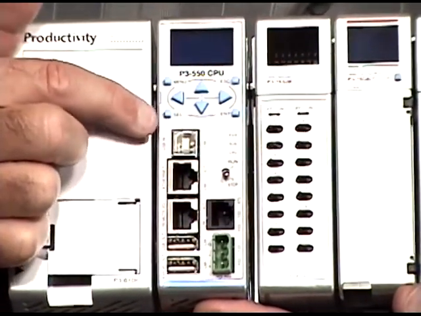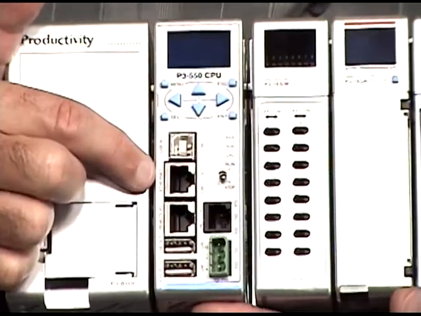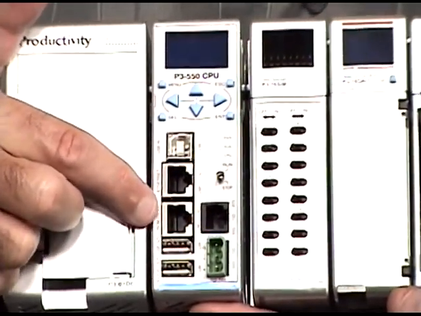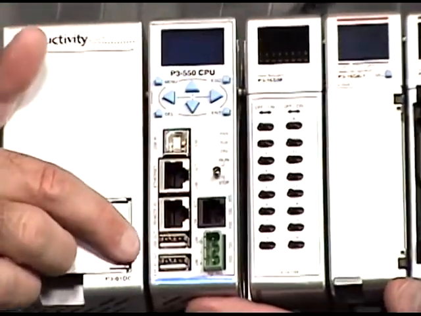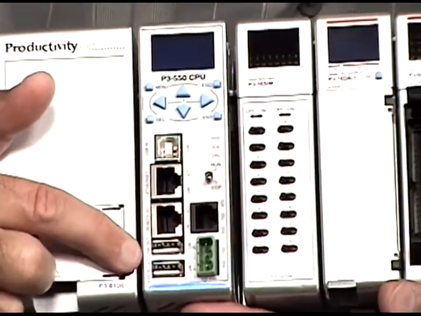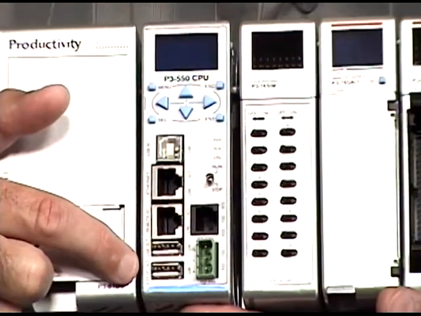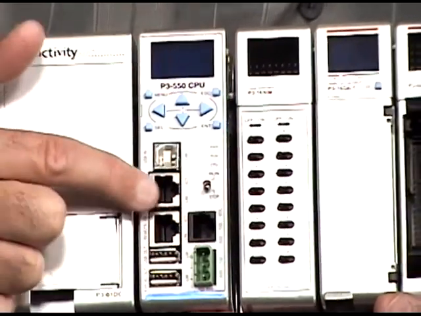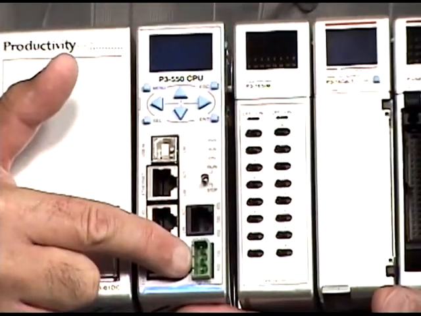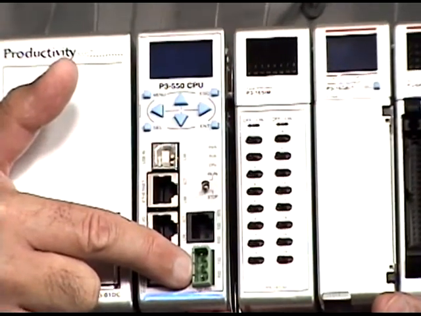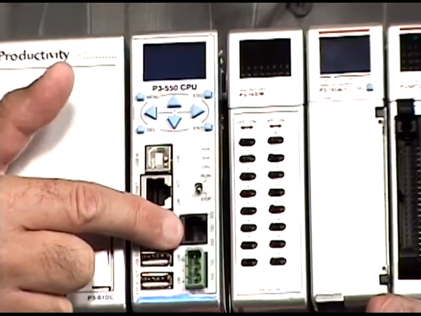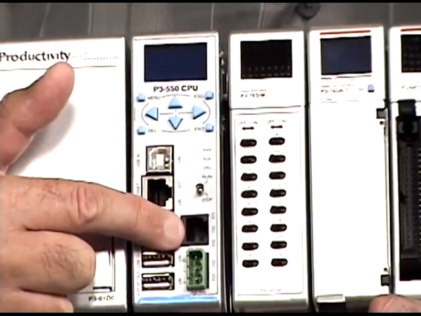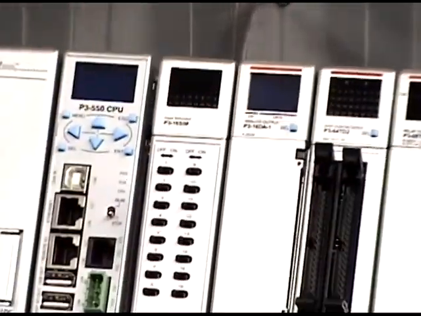Up here we have USB. Here's our Ethernet. We also use an Ethernet type port for Remote I/O, as Shane said, and we also have 2 additional USB ports. And on top of that, we have this little green plug over here. That's an RS-485, which would be serial, and above it is an RJ12 type jack, which would be RS-232. All right, let's go to the next slide.